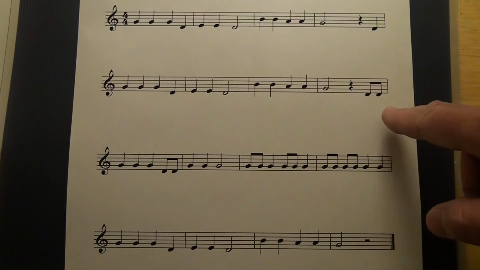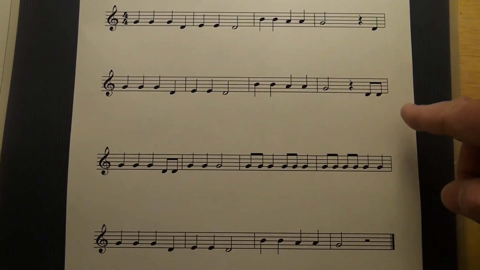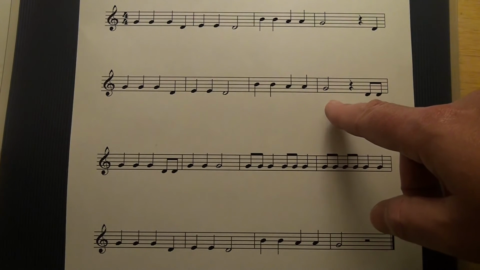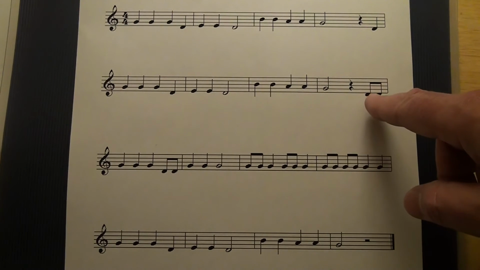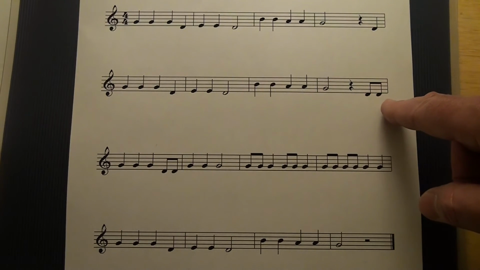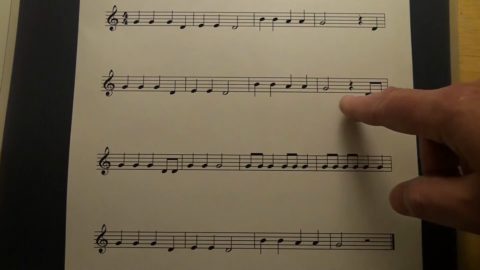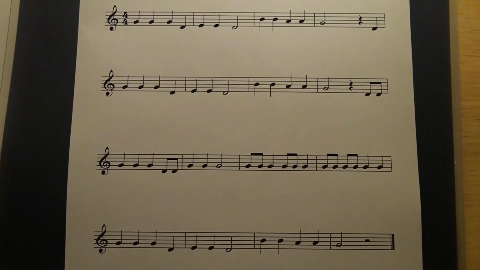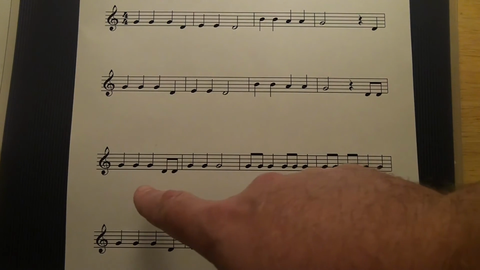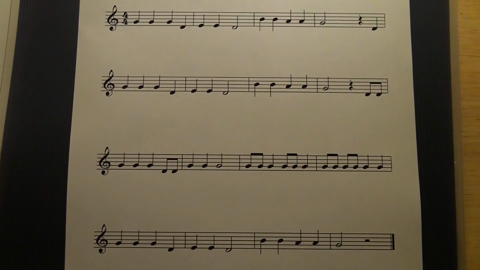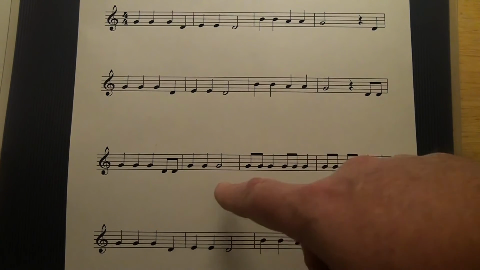Now remember, these are a half a beat each. So 1, 2, that's 3, and that's 4 and. Okay, so to count this, to clap it, it would be 1, 2, 3, 4 and. Okay, you could also just count the ands all the way through. So 1 and 2 and 3 and 4 and. Okay, and then this here would be 1 and 2 and 3 and 4 and.